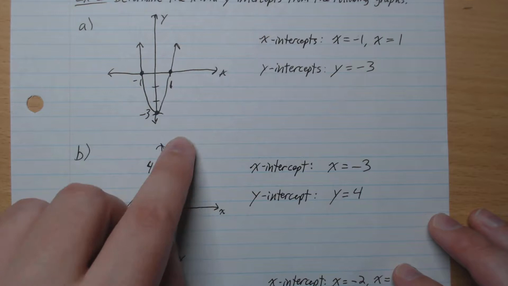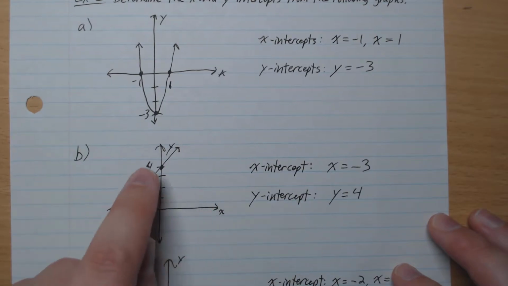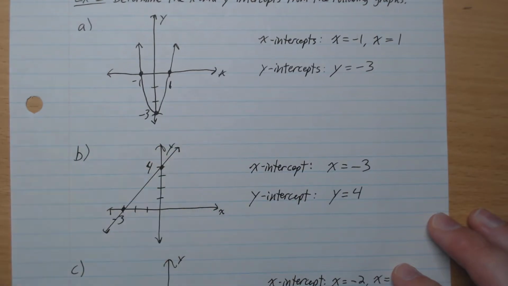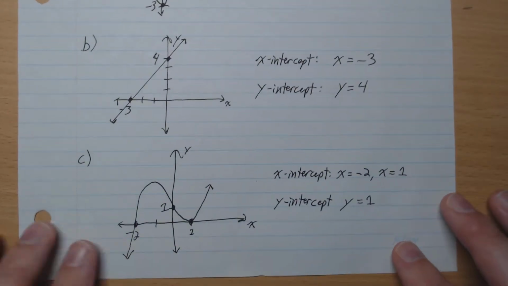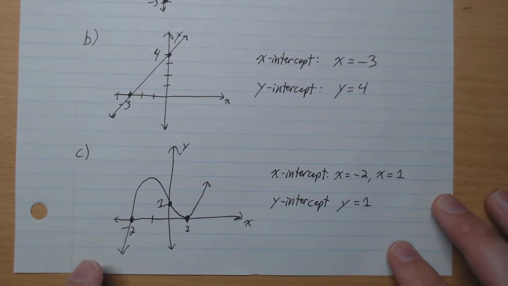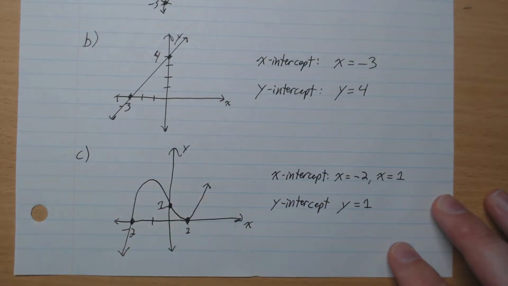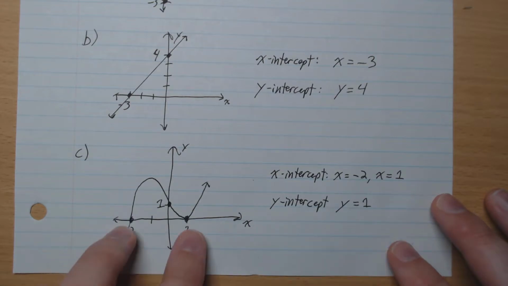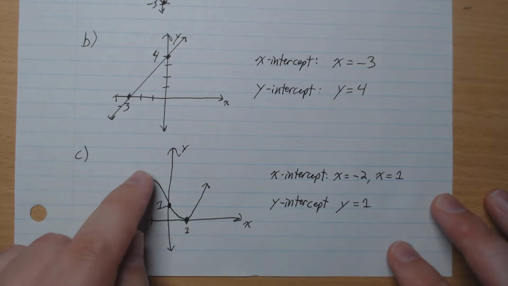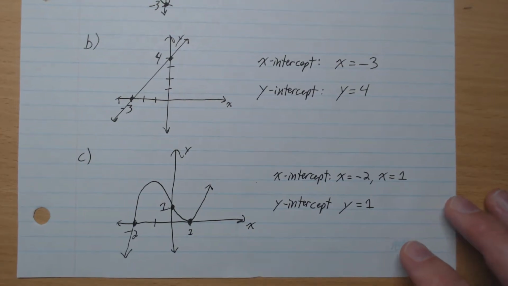B. Here we have another graph like this. So the x-intercept is -3, right? That's where it crosses there. And the y-intercept is 4, which is where it crosses on the y-axis. C. So the x-intercept crosses at -2. It touches the 1 here. So the x-intercepts are -2 and x equals 1, like that. Those are the x-intercepts. The y-intercept, it crosses at 1. So the y-intercept is y equals 1.